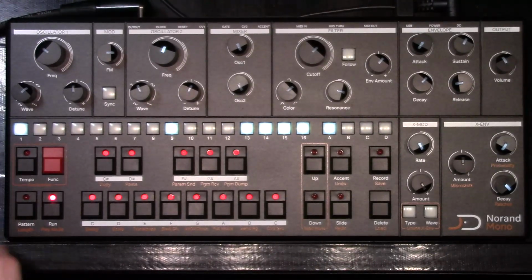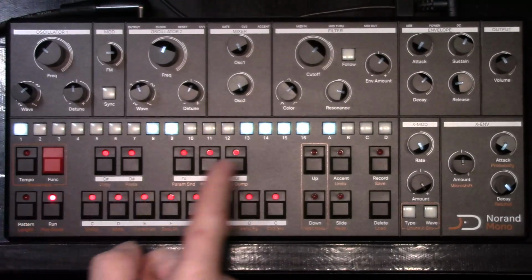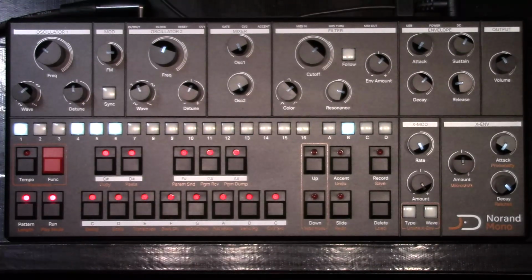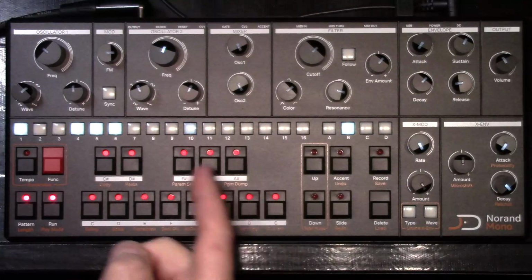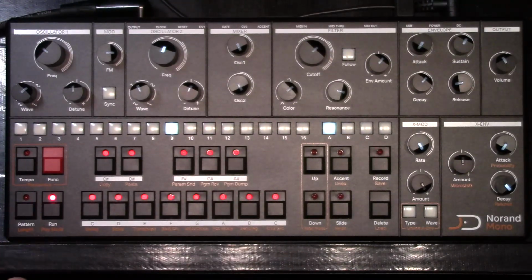Now, when you're entering tempo as a precise BPM, you've got to be in edit mode, not in pattern mode. If you're in pattern mode, hold down tempo and say 120, it thinks you're trying to select patterns. Not going to work.